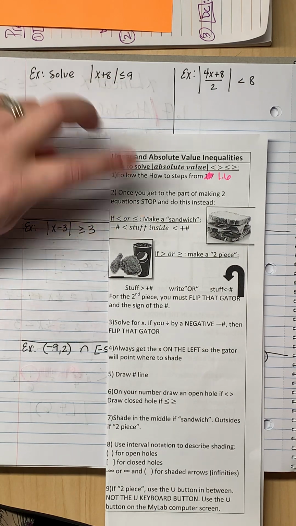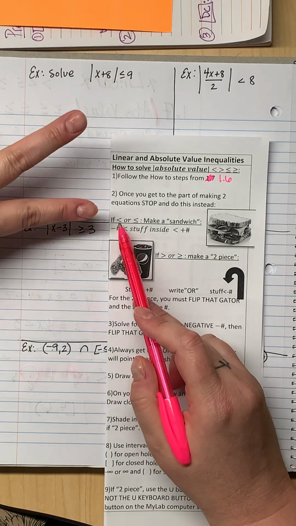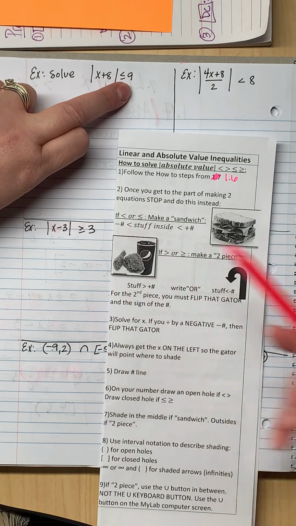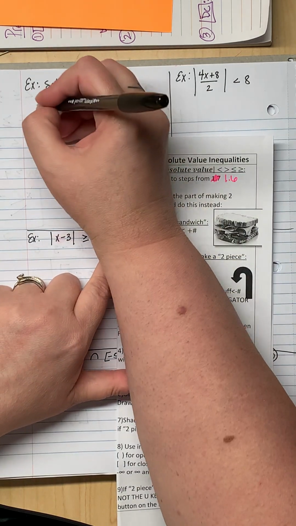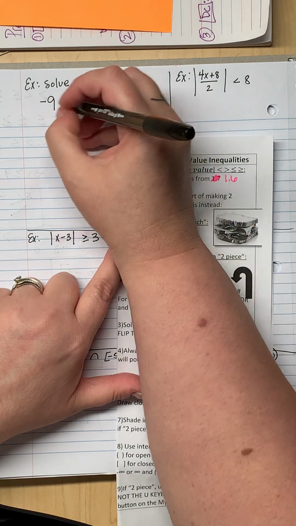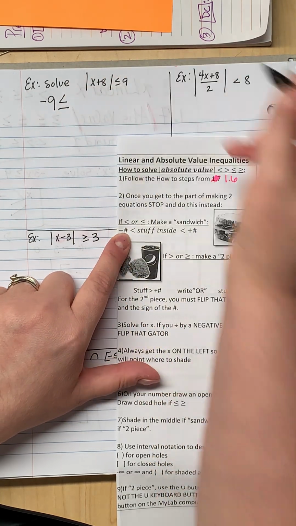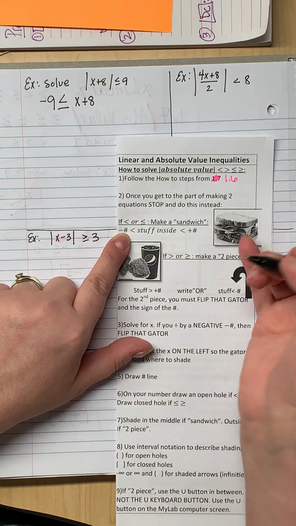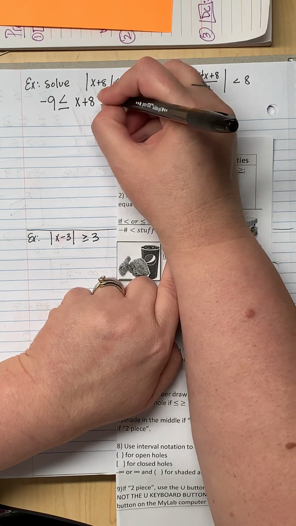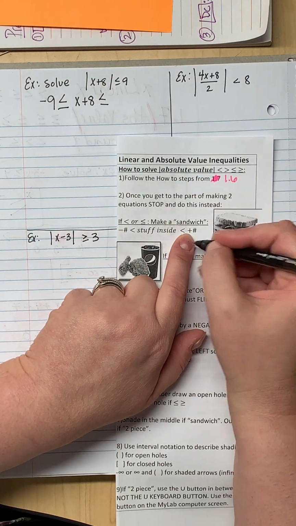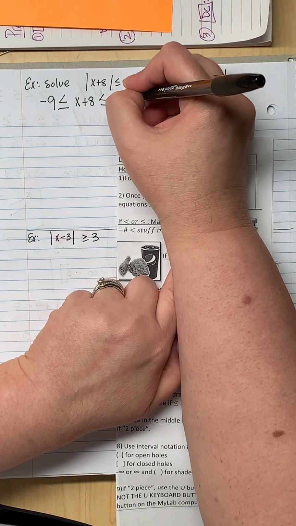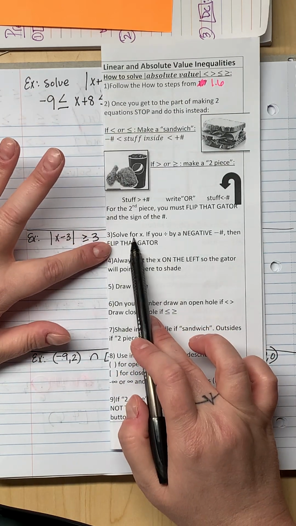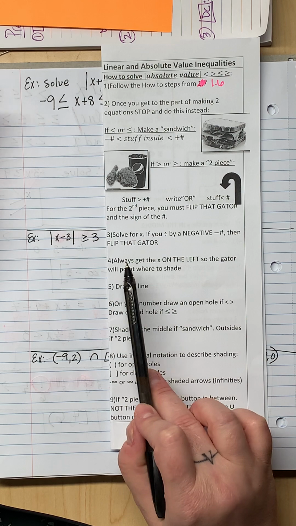So if we look at my alligator, it's a less than or equal to, which means if it's a less than or equal to, you make a sandwich where you take your number, which is a 9, and you write a negative number, alligator. Ours is an alligator with an equal to. The stuff inside the bars, not the actual bars, just the stuff inside. Then another alligator. And our alligator on this problem has an equal to. And then the positive number, positive 9. All right. And then we go to step 3, solve for x. If you divide by a negative, flip the gator.